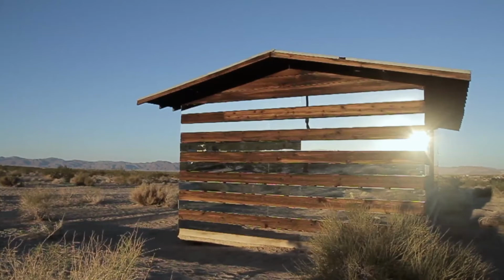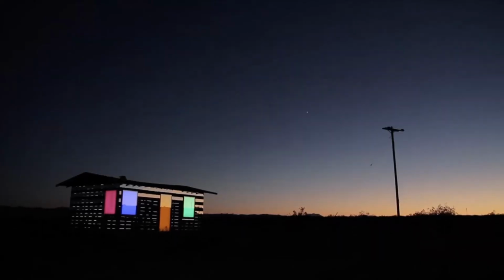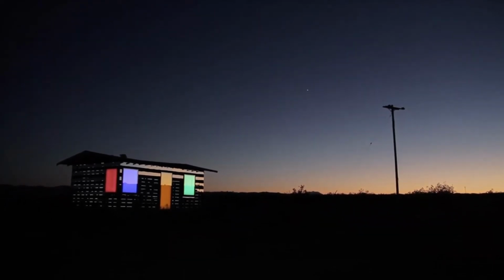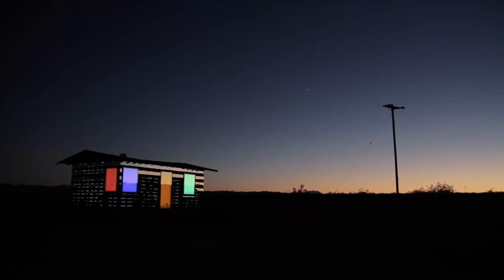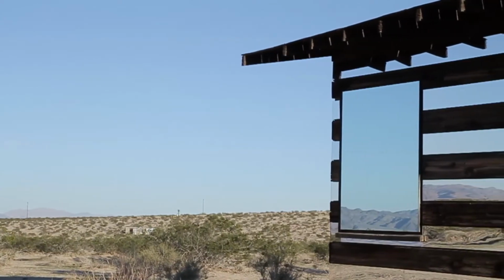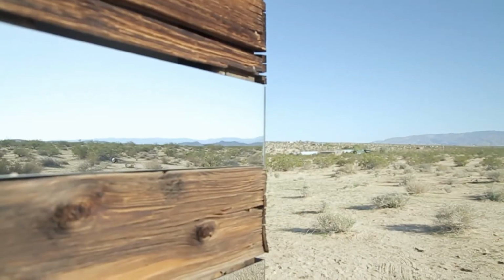At dusk, there's the reflection of the sunset within it, while the windows and the doorway are slowly shifting through the color wheel. The reflected light is within the mirrors itself, reflecting the desert around it, using the desert really as material and medium and placing it onto the side of the shack.